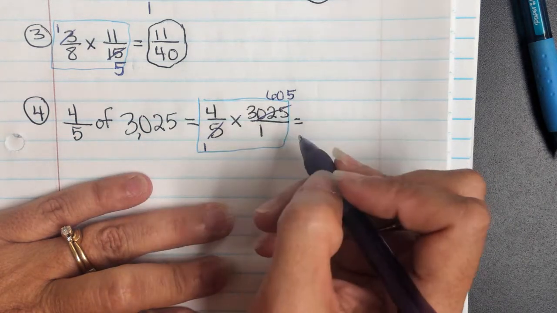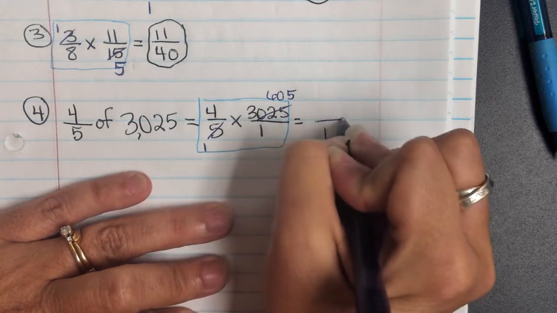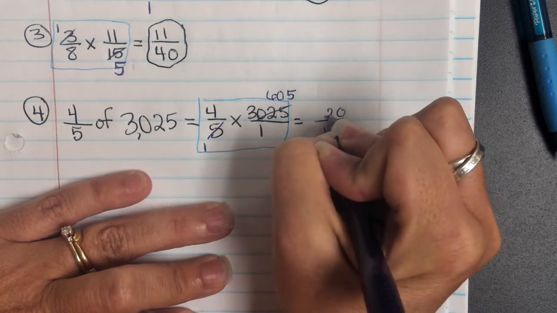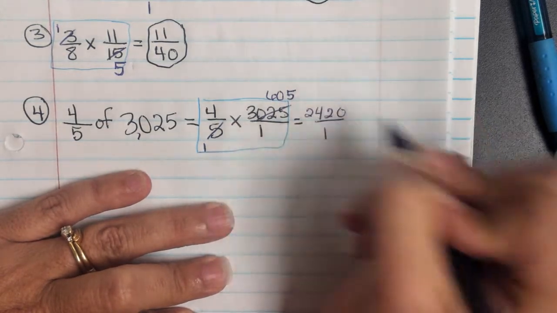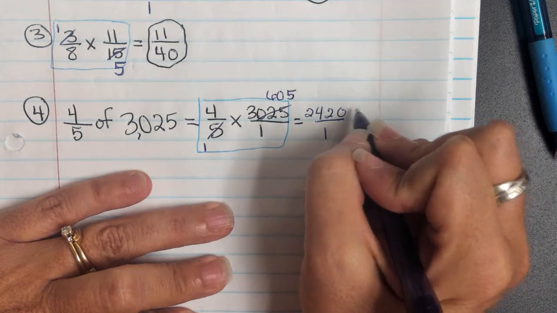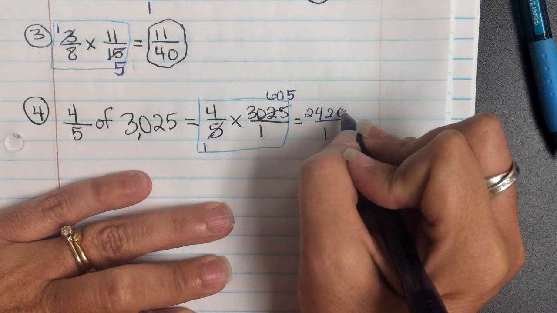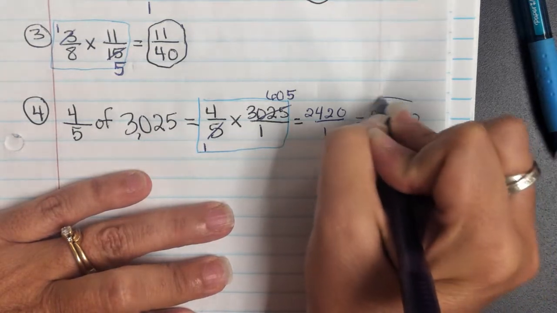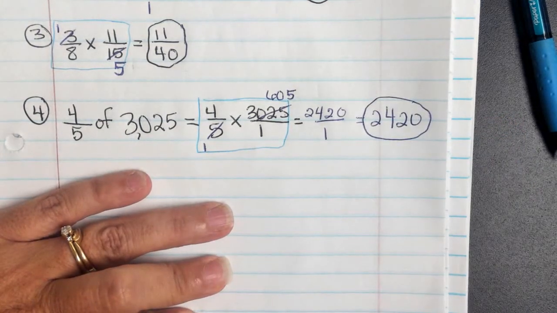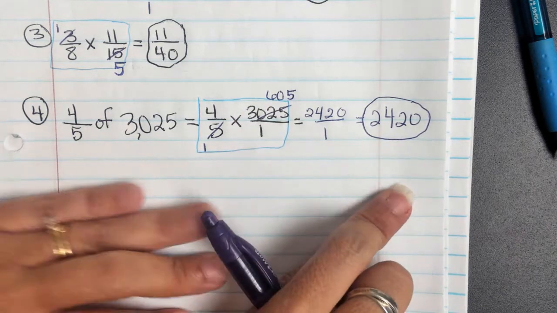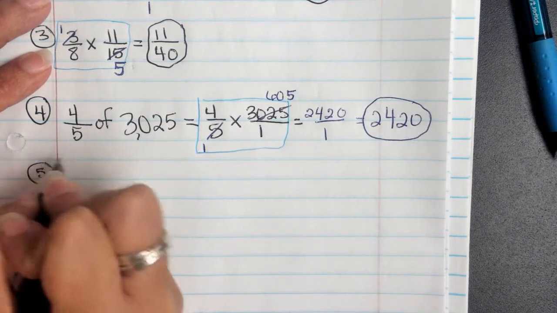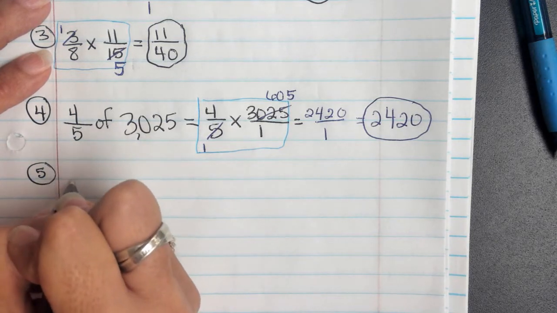So now we do 1 times 1 is 1. 605 times 4. Let me check it. I'm just making sure. So in the end, it is 2,420. Yes. That one's kind of rough. I don't know that there'll be one that big tomorrow. I think the biggest thing on that is making sure that you know of means multiply.